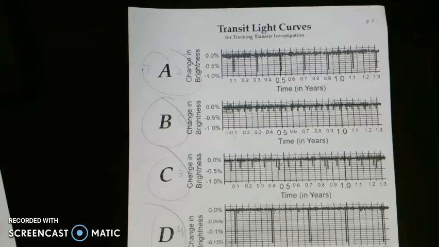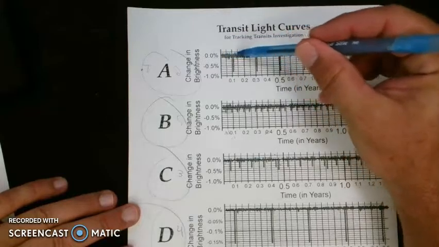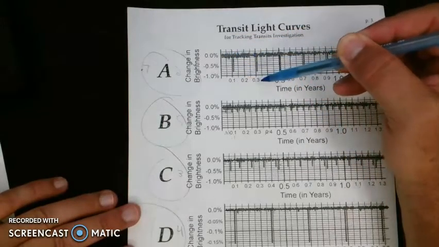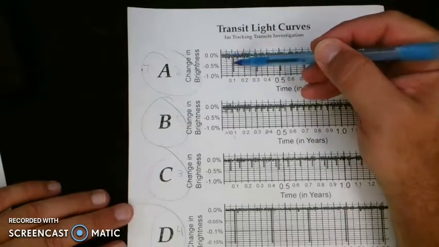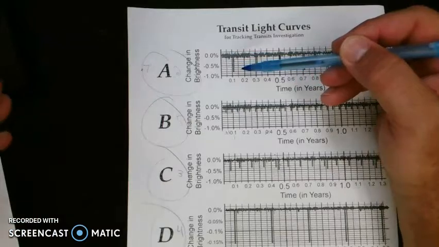Okay, for today's lab, we're going to be studying transit light curves. This is how bright a star is over time. So you notice here it's a very consistent brightness over time, except every once in a while you have these dips coming down in brightness. What does that represent? An exoplanet. How far down the dip goes gives us an idea of the size of the planet. We can use that to calculate the size.